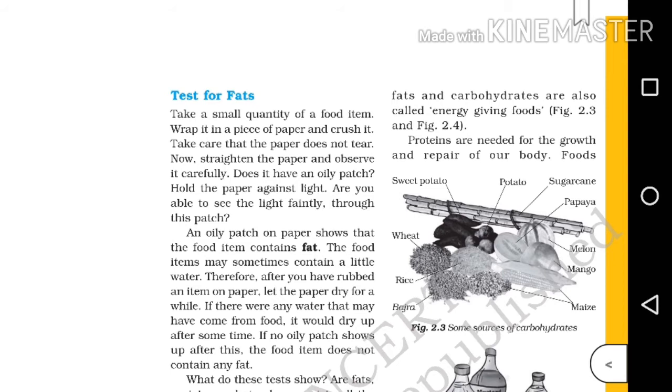So the next one is the test for fat. This is such an easy experiment as it does not require any chemicals or other materials such as a test tube or dropper. All it requires is a piece of paper.